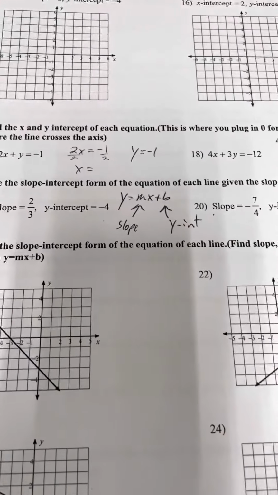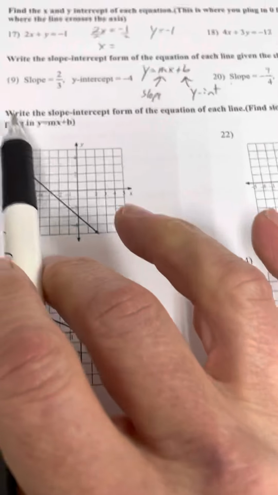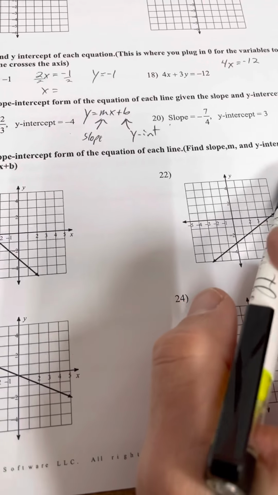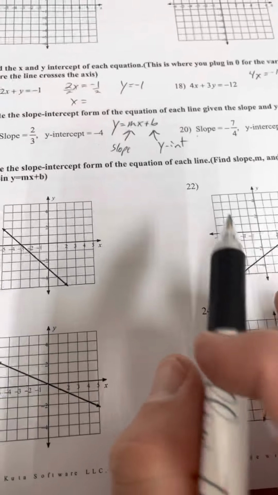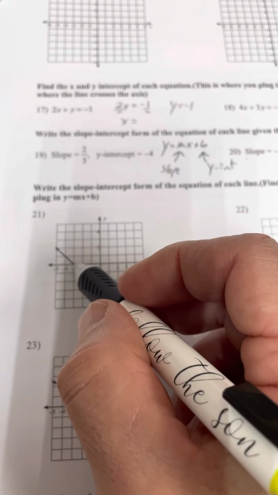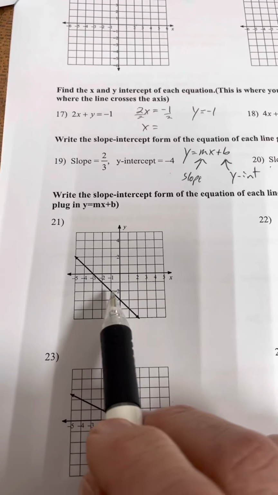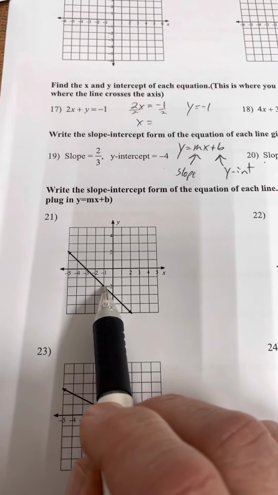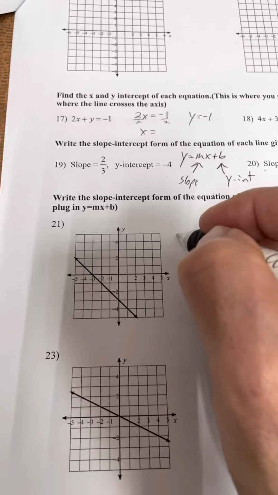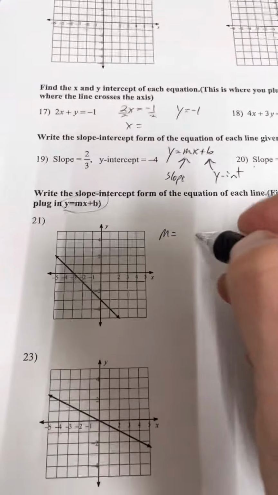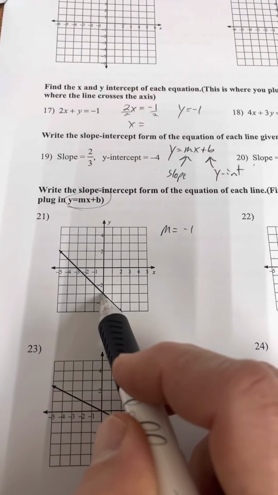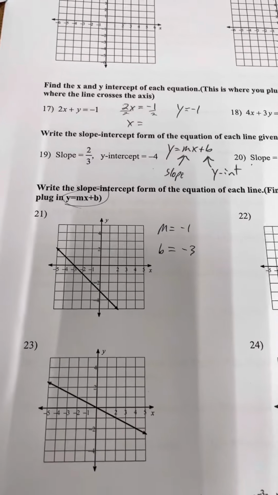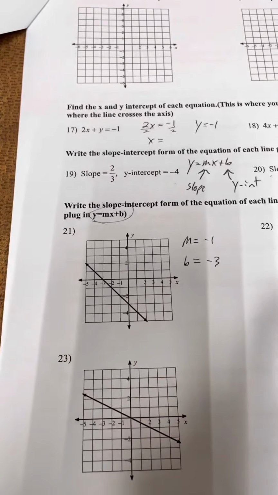These are very easy. Here we're to write the slope-intercept form of the equation of each line. Slope m and y-intercept b, and plug into y equals mx plus b. So first of all, the slope on this one, if you go point to point to point, it's going down, so it's negative 1. And I can give you that, and then you could just write it in this form. So that's negative 1, and the y-intercept, or the b, is negative 3.